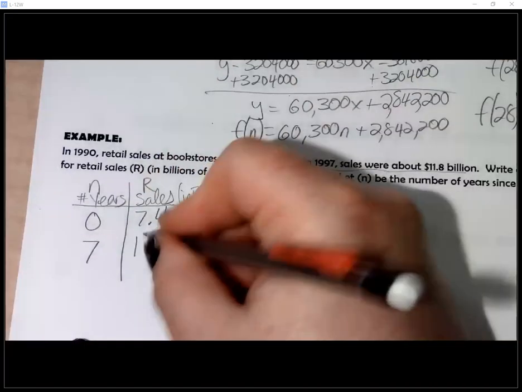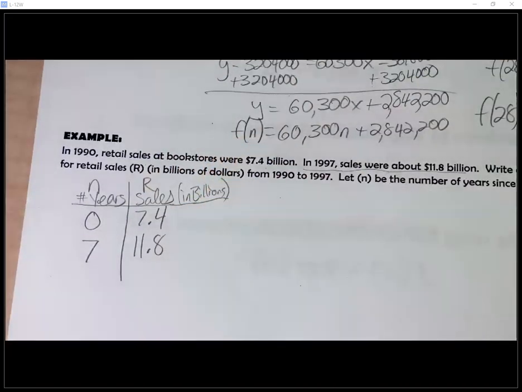Now, ladies and gentlemen, you have all of the information you need. Go ahead and write this linear equation. You have the 2 ordered pairs. Find the slope, pop it in.